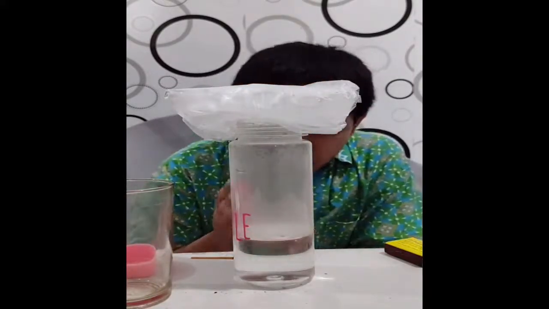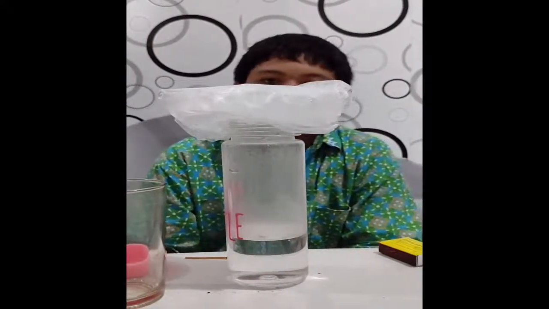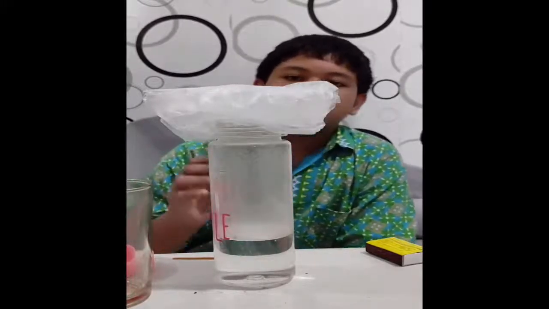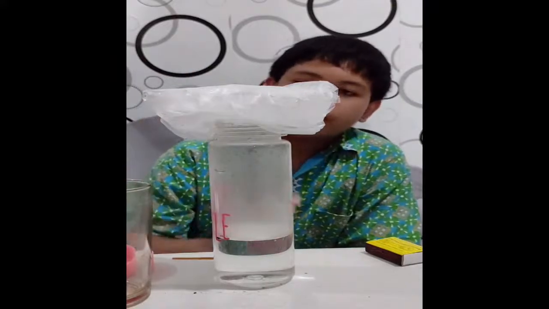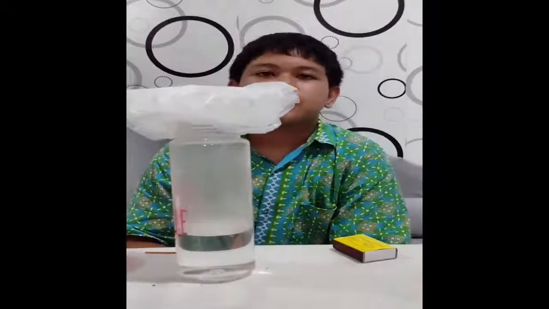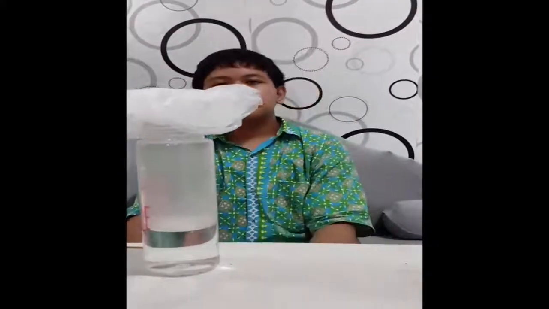Use the hot water for the water vapor as a simulation of water vapor from all around the world, and the ice cube to create cold air on top of the jar. We'll use the matches for its smoke as a substitute of dust.